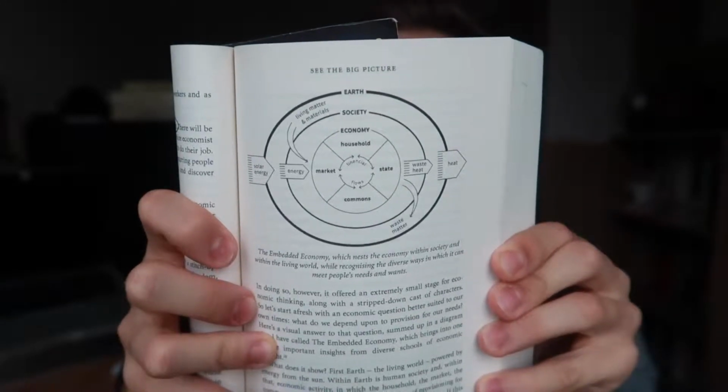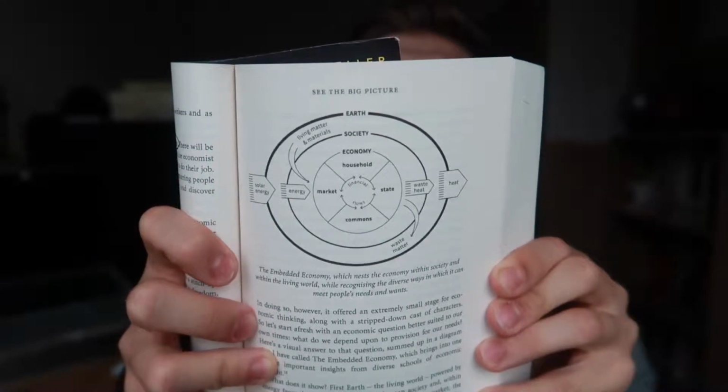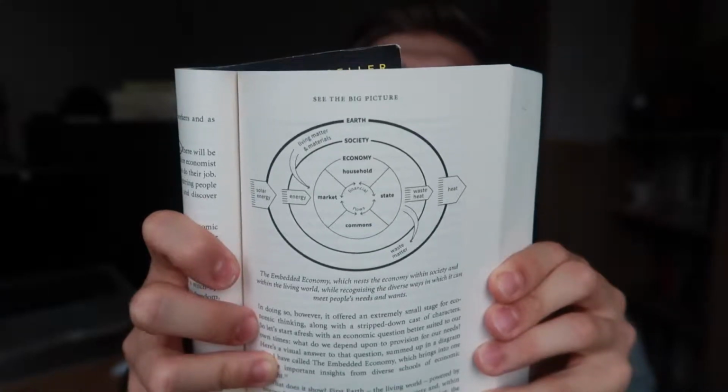Just familiarize yourself with it again. And again, something quite typical of Kate Raworth by now, I've noticed: Earth is going around the whole economy, bringing living matter and materials into the society, and the economy is contained within that society, with household, market, commons and state all having financial flows to and from one another.